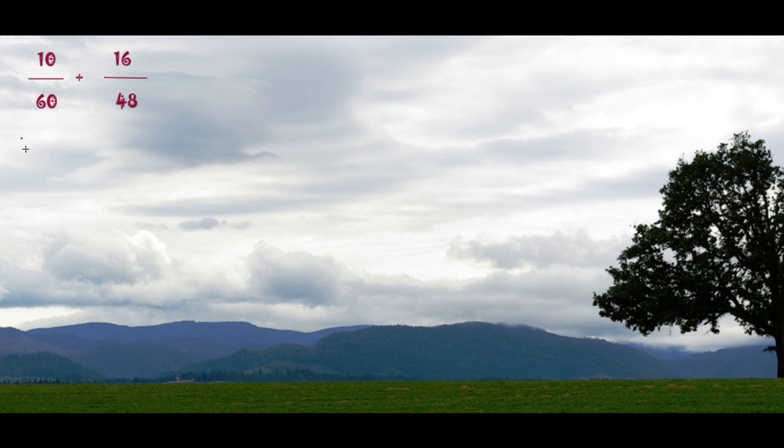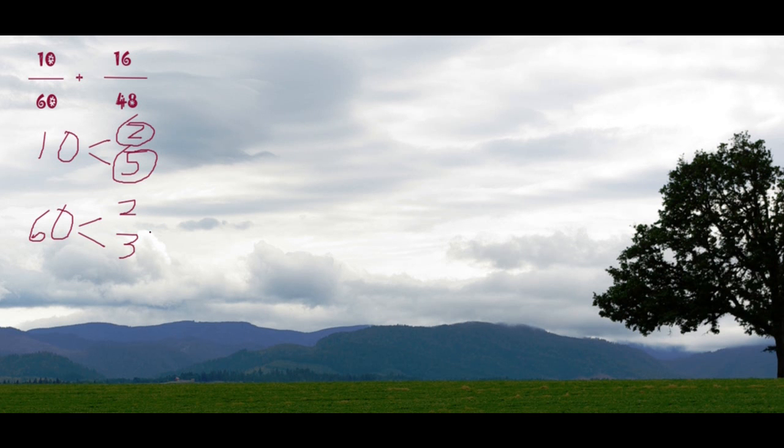Another example where we need to do a little bit of simplification first before we can get started. Alright, so we're going to do our 4 factor trees. So 10, I'll do them sideways today. It's 2 and 5. 60. And a good thing to remember about 60 is to think of minutes. Okay, so I know half a minute is 30 seconds. And half of 30 seconds is 15 seconds. And then 15 is 3 and 5.